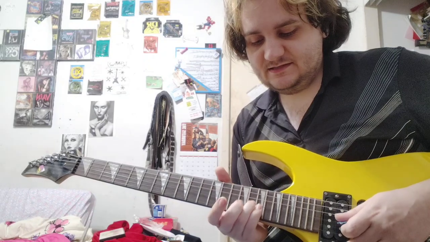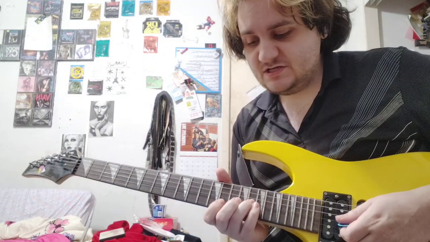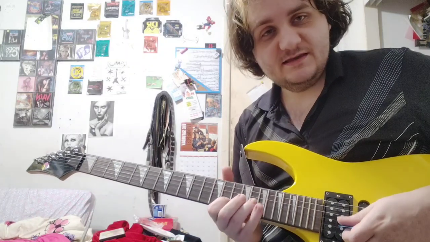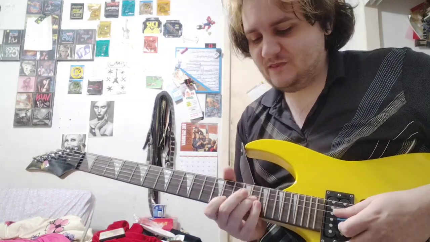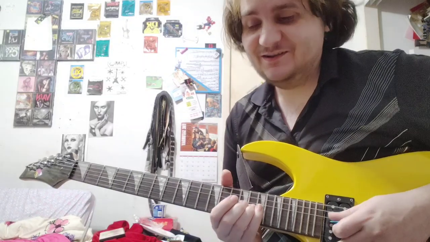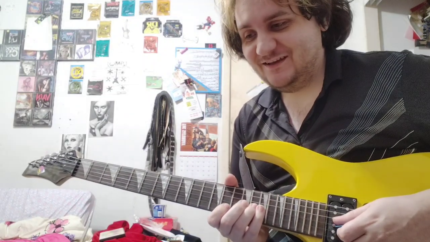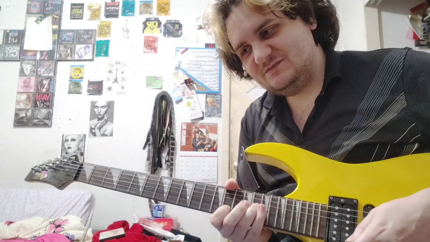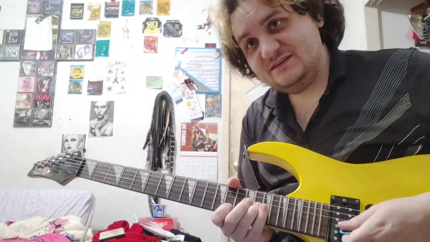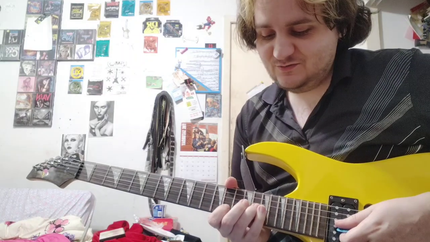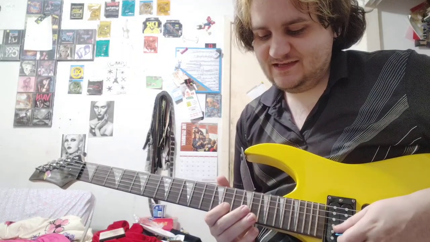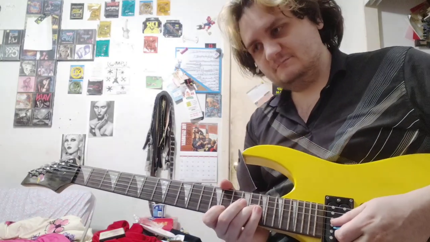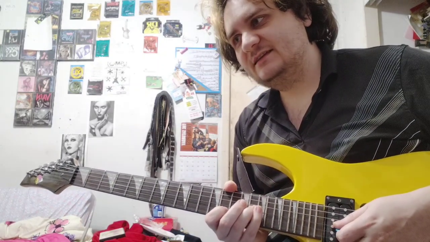bend the 16th on the G up and keep the 13th on the B around the same. The B note on the 16th fret of the G string, you're going to gradually bend it to be in tune or in unison with the C on the 13th fret of the B string. And then you start to get something like this.